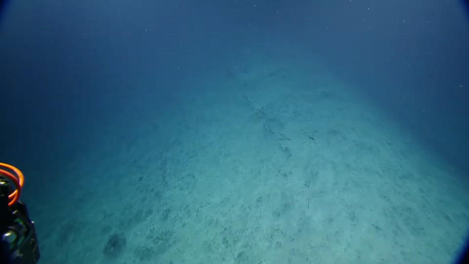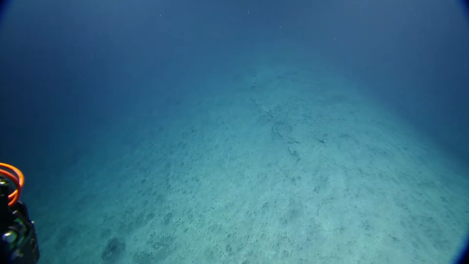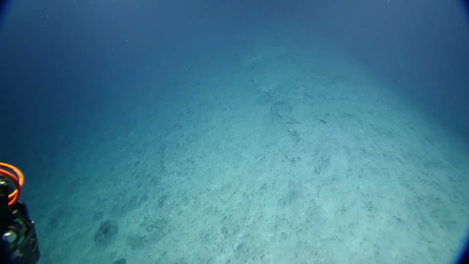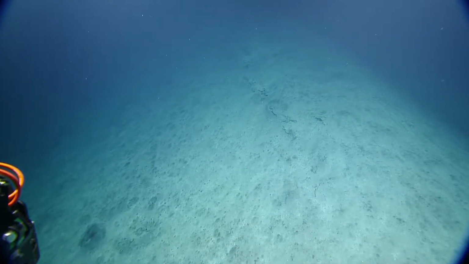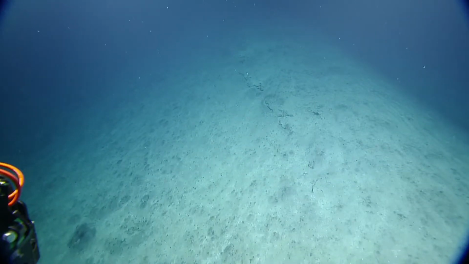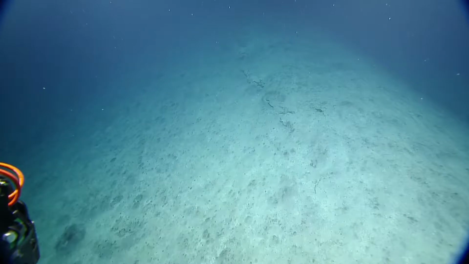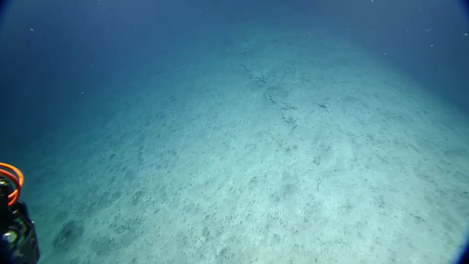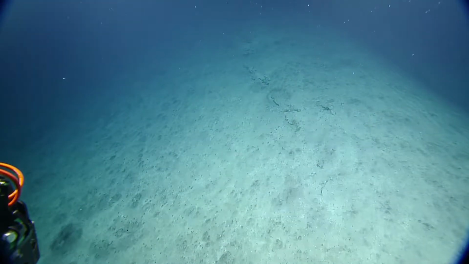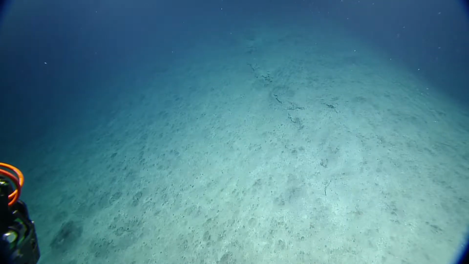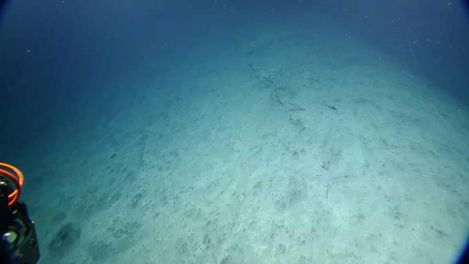So what's our objective right now for things to look at, sample, or? Yeah, we'd like to do surveys if we see anything. It's pretty barren. Can I see the map, please, just to see where we are location-wise? Do you want the dive track plan pulled up? Yeah, please.